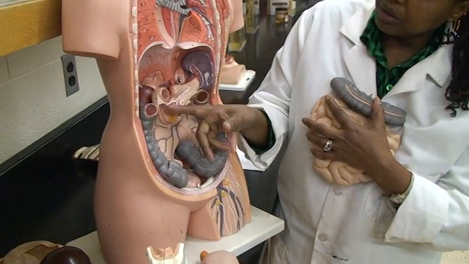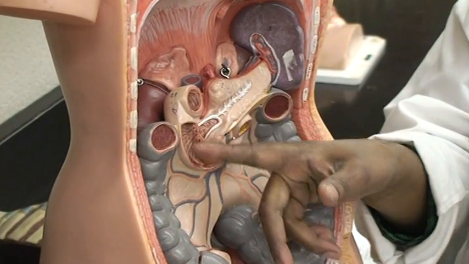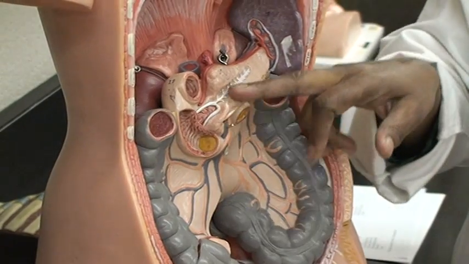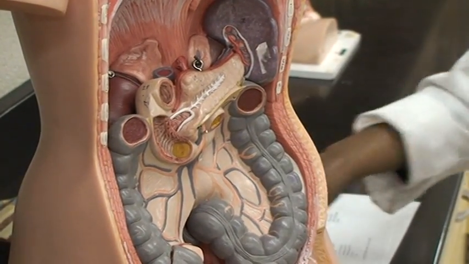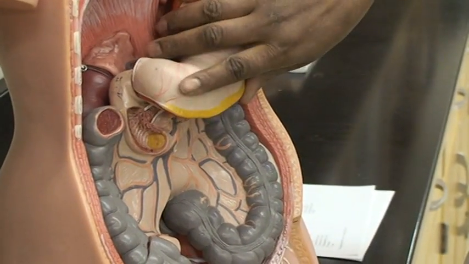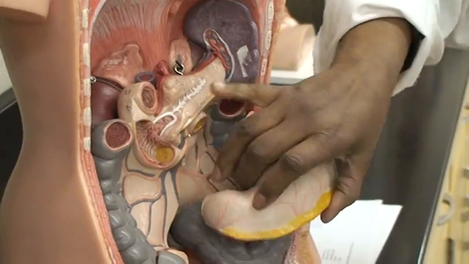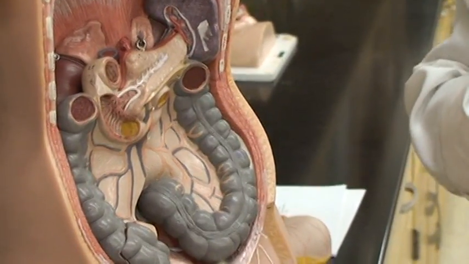So this is the continuation of the pyloric sphincter, which is the duodenum, the first part of the small intestine. What's that organ there? Pancreas. The pancreas usually is right below the stomach, because your stomach sits like that, so it's kind of right below it. It drains the digestive juices into the duodenum.